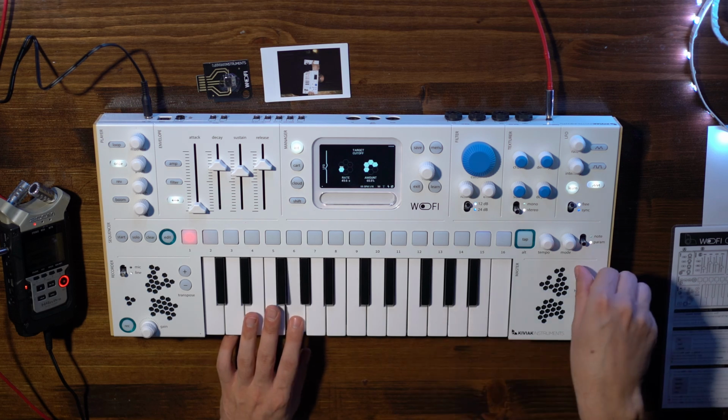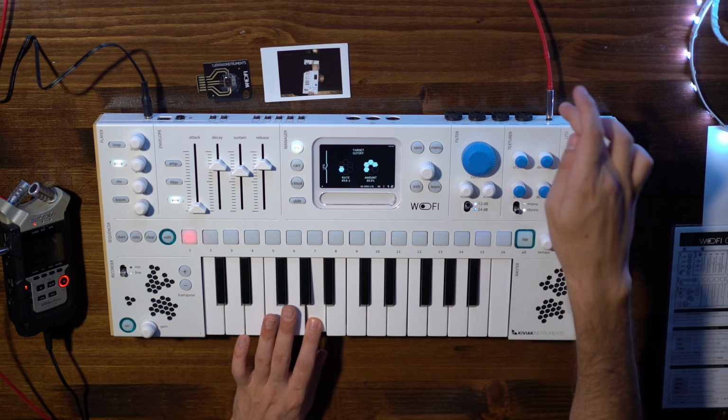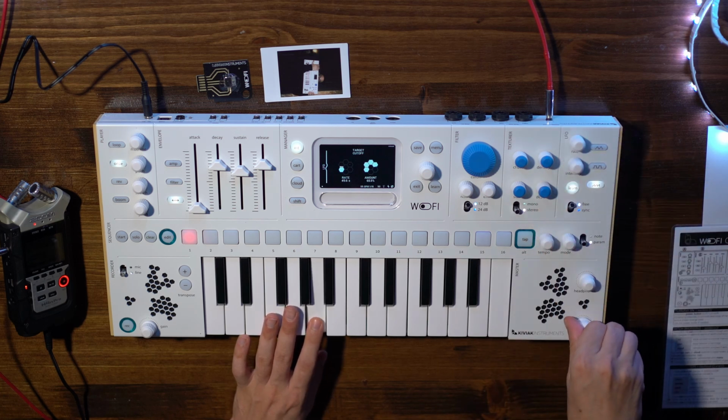The master section has 2 knobs, one for headphone volume, which is what I'm using to record, and the other is the master volume knob.